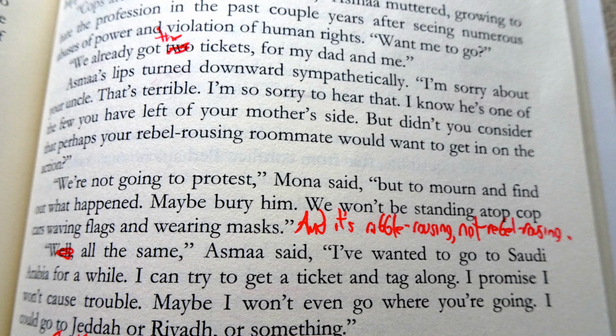Sort of middle paragraph lower down, and it's rabble rousing, not rebel rousing. In the paragraph above it, there's the line, perhaps your rebel rousing roommate would whatever. When I read that, I wondered if that was the correct wording. Rebel rousing, or is it rabble rousing? So I looked it up and found out it is rabble rousing. Instead of just changing it to rabble rousing, I decided it'd be funny to insert the line where this other character says it's rabble rousing, not rebel rousing.